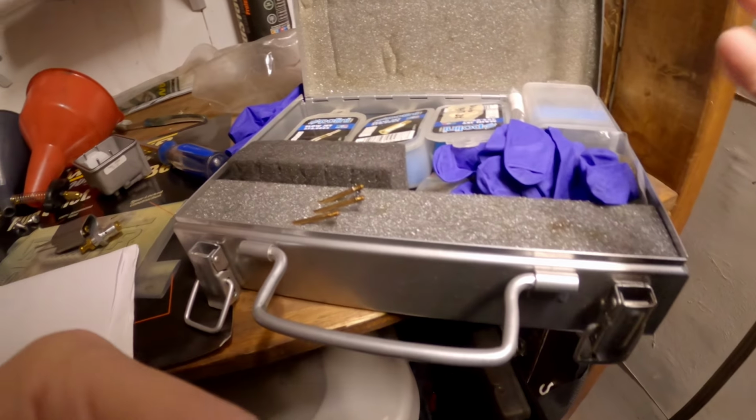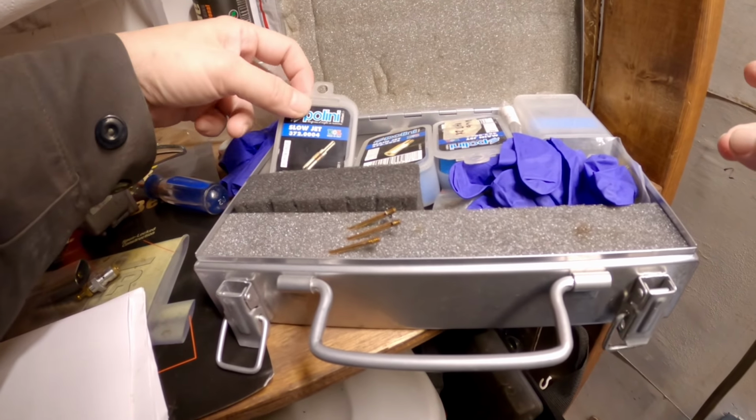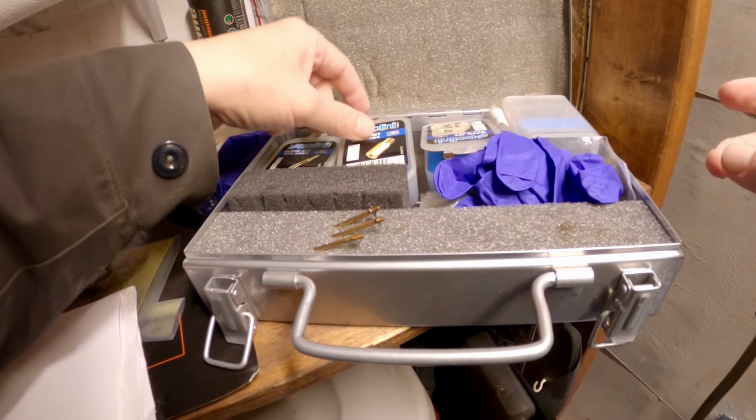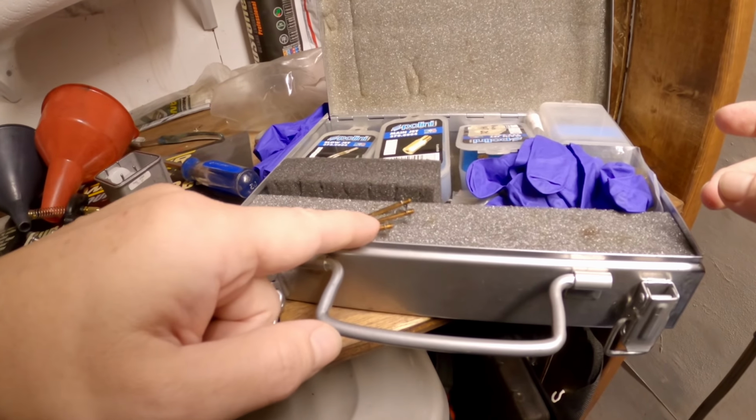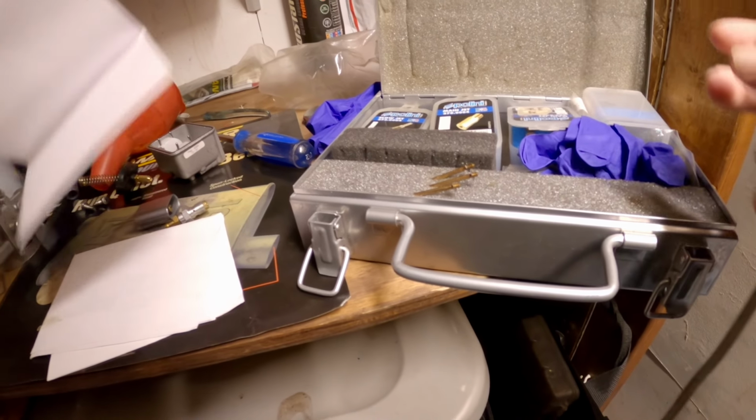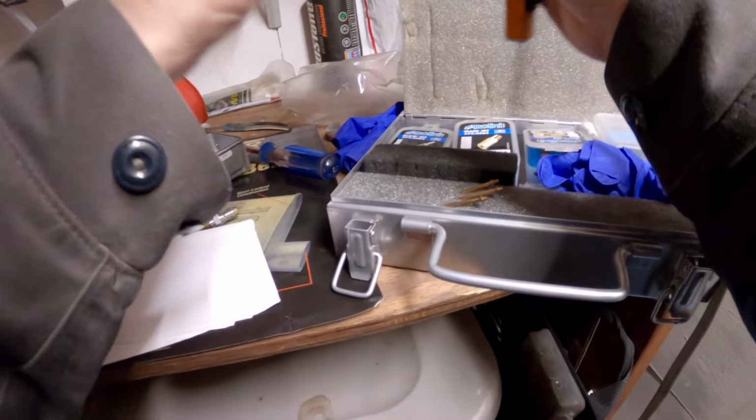So here's my little PWK tuning kit. I got my slow pilot jets, my main jets, and these are the needles I've developed to cover a large range.